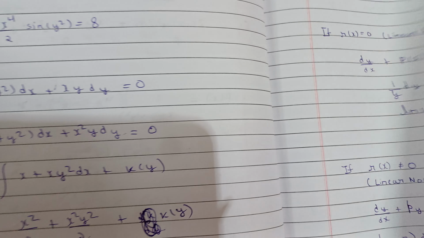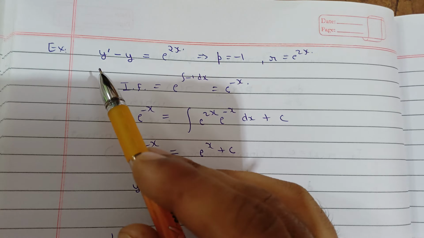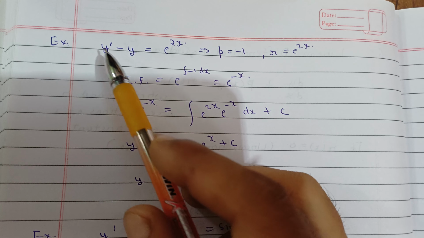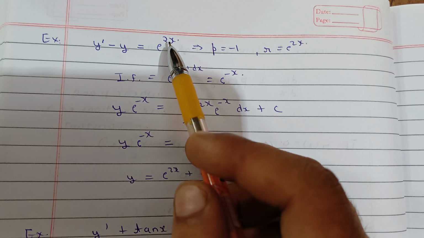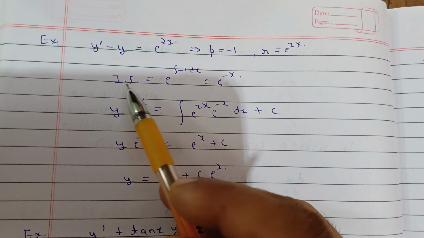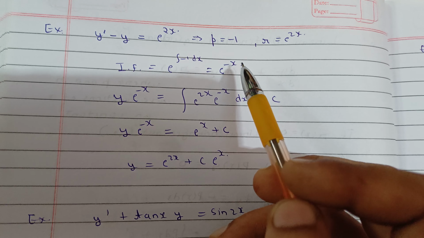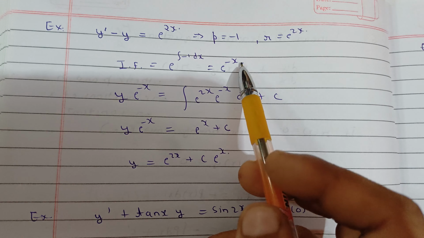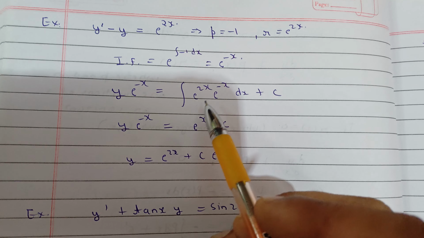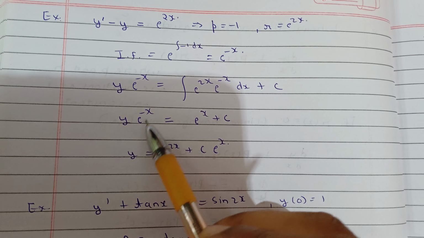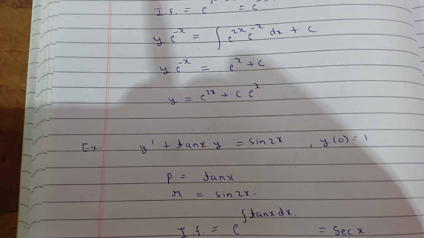So let's take one example. This equation is given. You see that this is dy/dx minus y, so minus 1 is p, and r is equal to e to the power 2x. So you can find the integrating factor e to the power integral p dx. Minus 1 dx will give you e to the power minus x. So the solution is y times IF equal to integral of r times IF dx plus c. So this will give you e to the power x plus c. Now multiply with e to the power x on both sides, so you will get y equal to e to the power 2x plus c e to the power x. So this will be your solution.